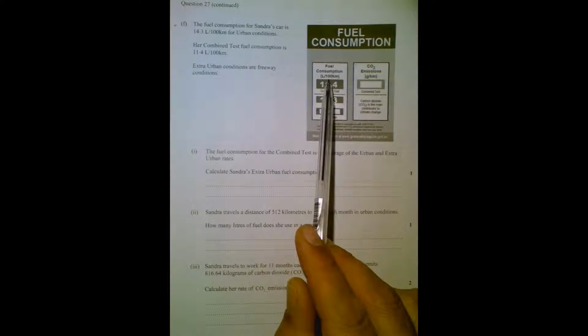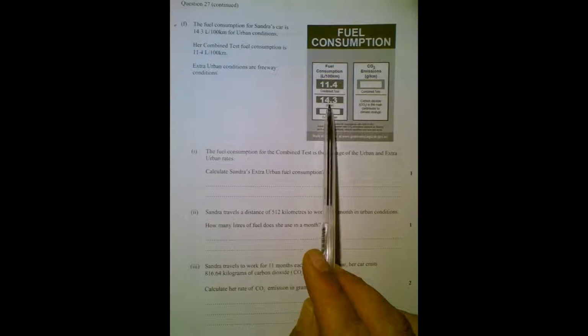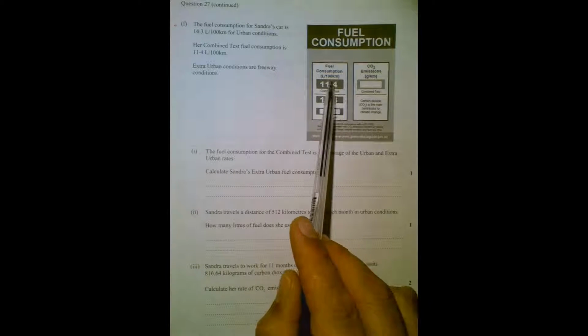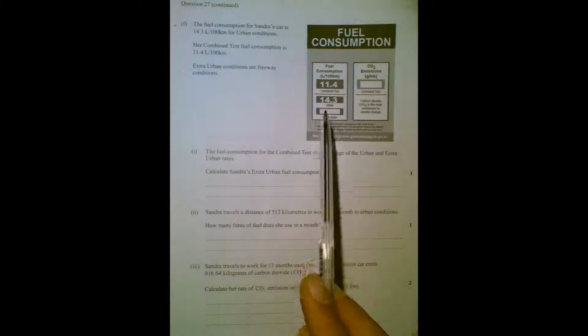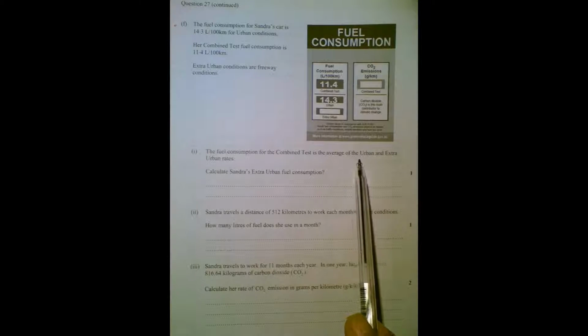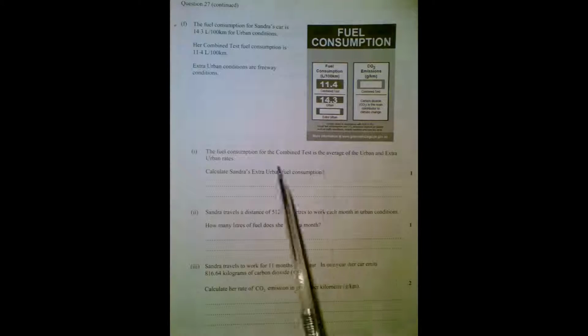this is an average. And it's an average made up of the urban conditions and the extra urban conditions. Okay, so in order to find this, which I believe is what's happening here, let's have a look. The fuel consumption for the combined test is the average of the urban and extra urban rates. Well, they're actually telling you what to do.